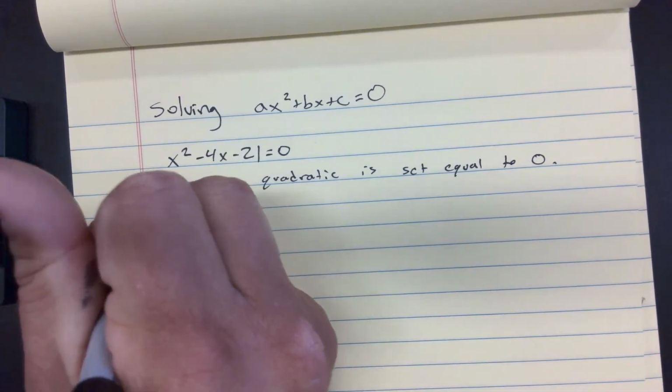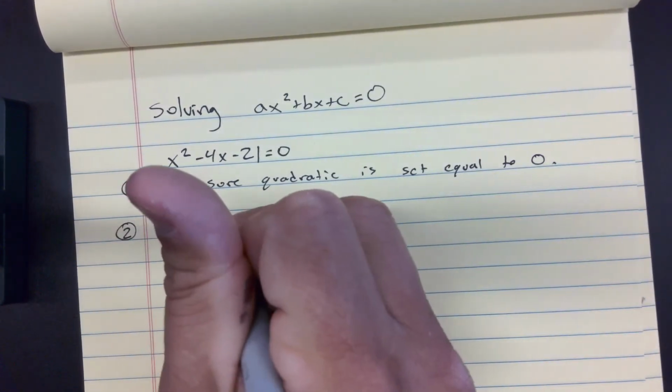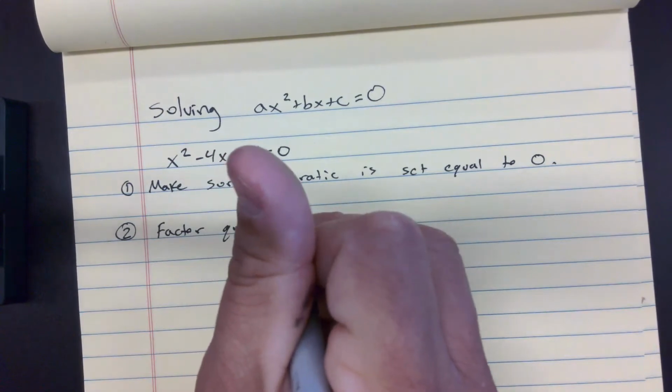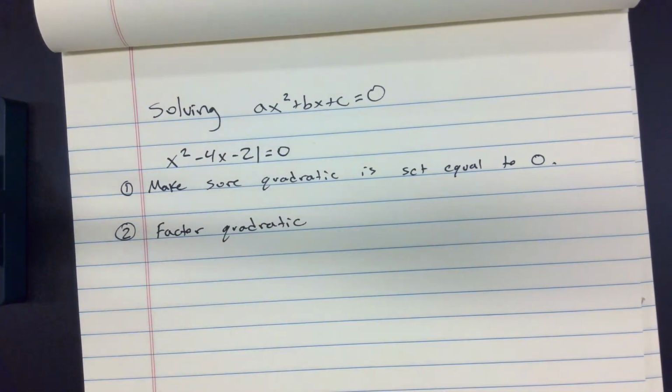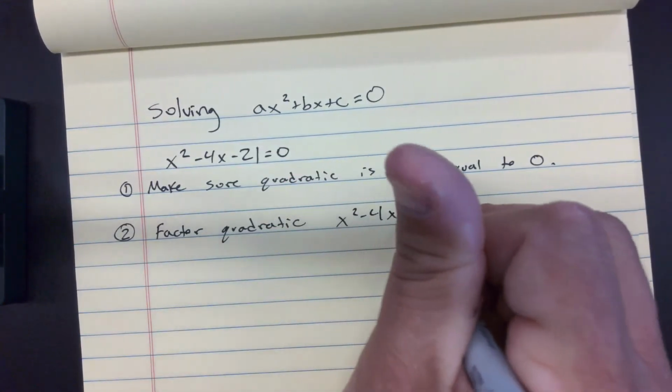Step 2. Factor the quadratic. So let's factor x squared minus 4x minus 21.